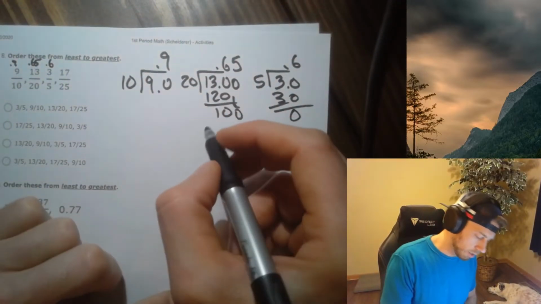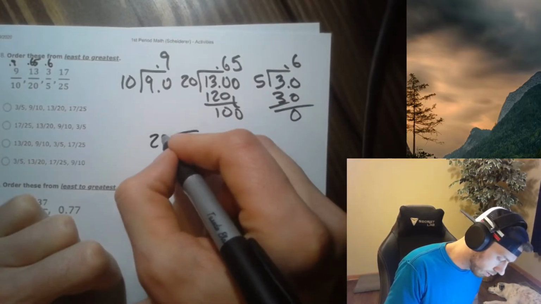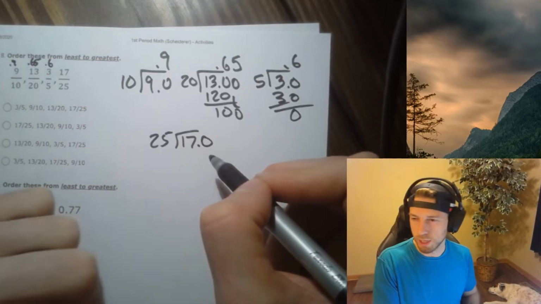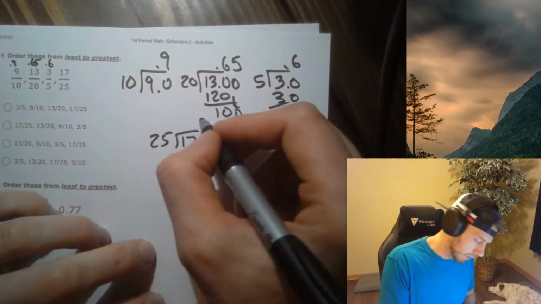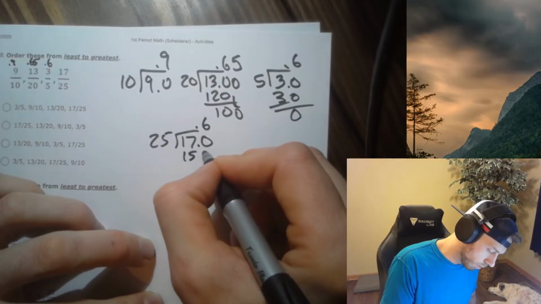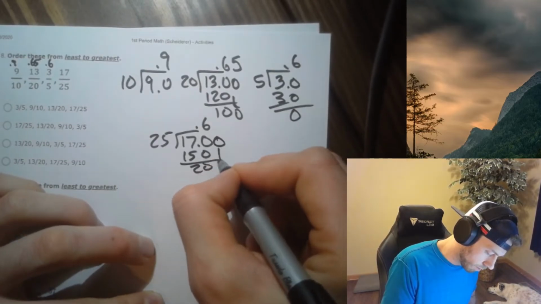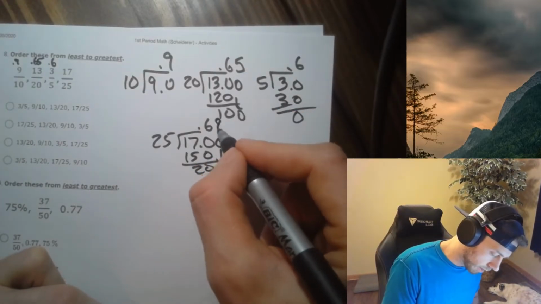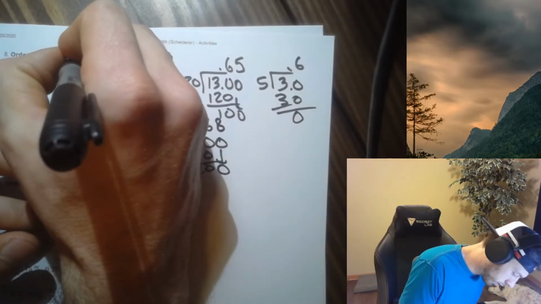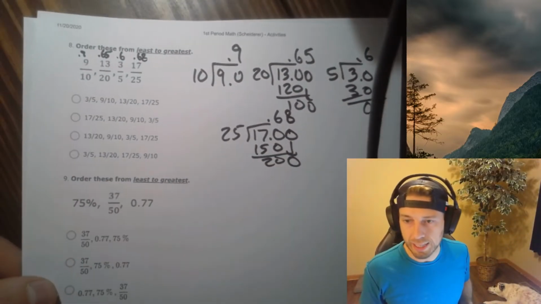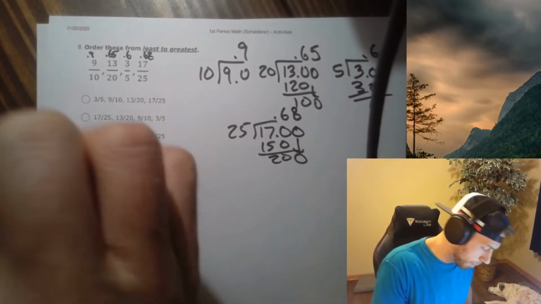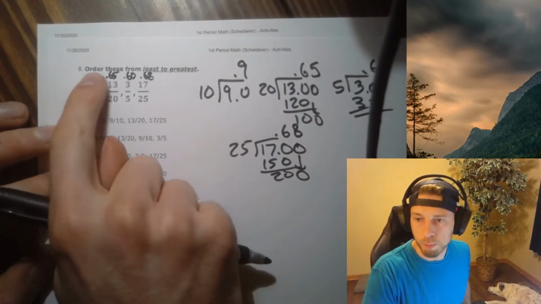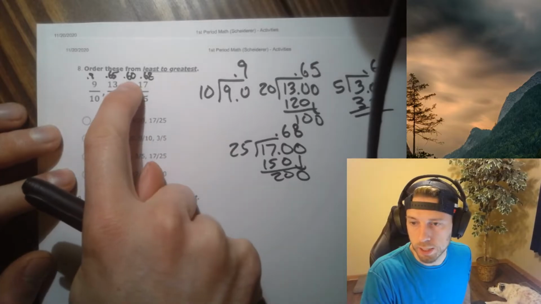And then 17 25ths. I'm just going to divide 17 by 25. And 25 goes into 170 4, 5, 6 times, which is 150. 20 left over, I can bring another 0 down. And 25 goes into 200 8 times, which is 0.68. Now I have to put these in order from least to greatest. And if we look up here at, well, this one's just a 0.6. We can put a 0 in there to make it a little bit easier to tell. But our smallest one here is 0.6, right?